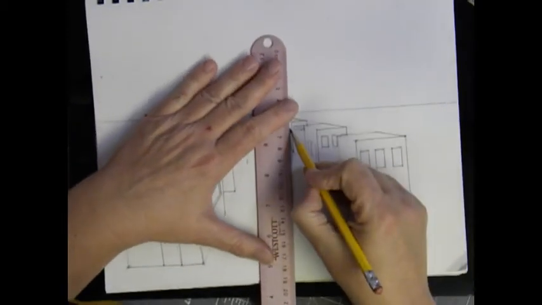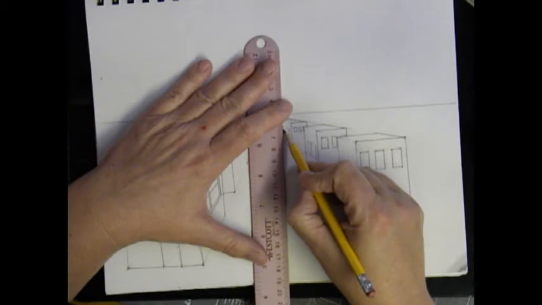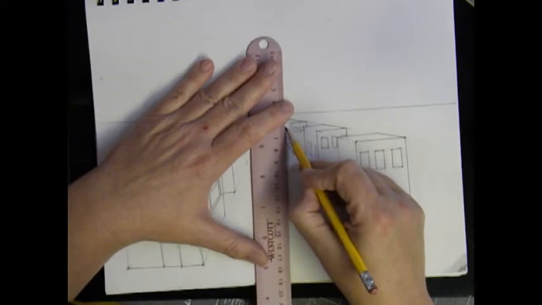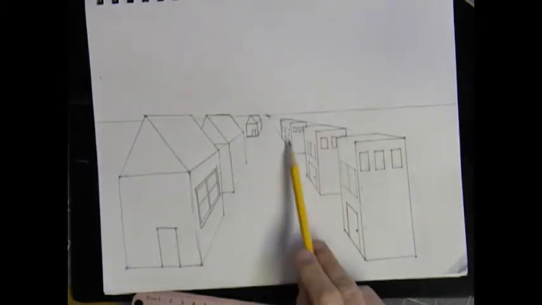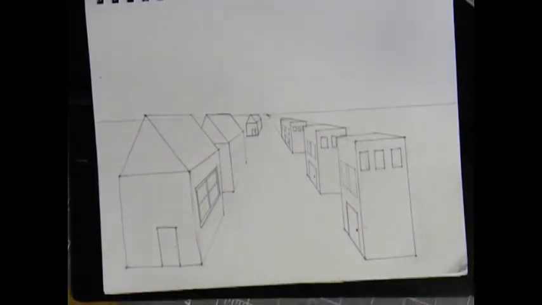Okay, there's the next window, and my third window. Okay, to see how my building has cityscape, I can put more windows in here, but for time, we're not going to.